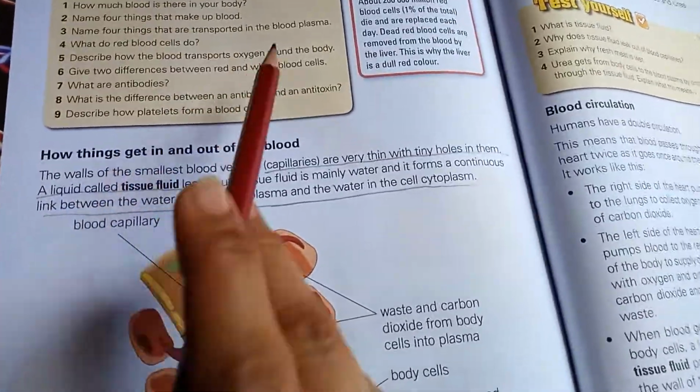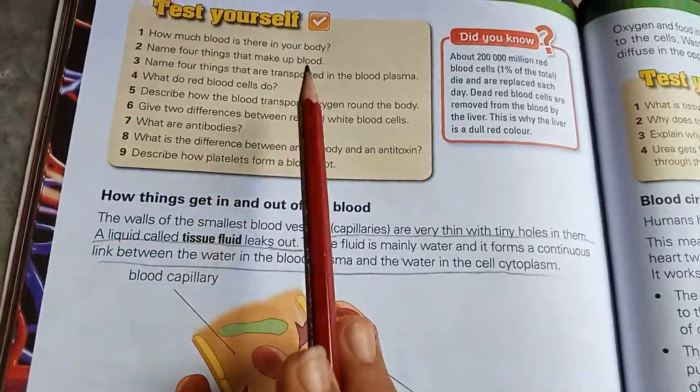Now here are a few questions related to the previous reading. You can give their answers.